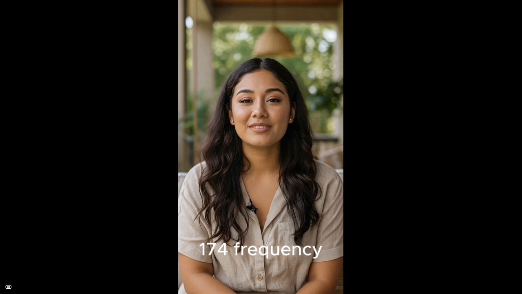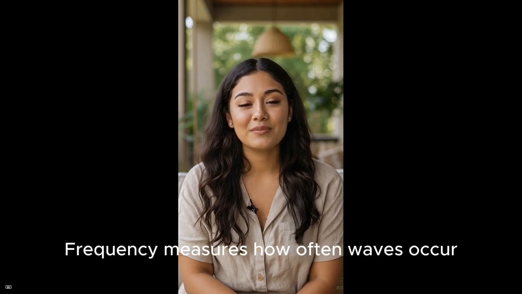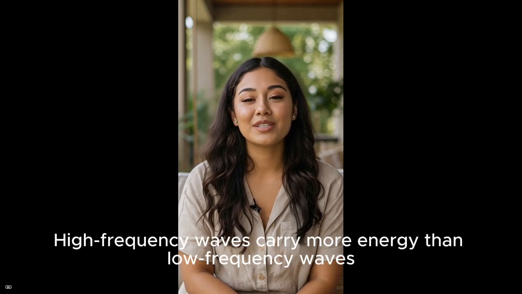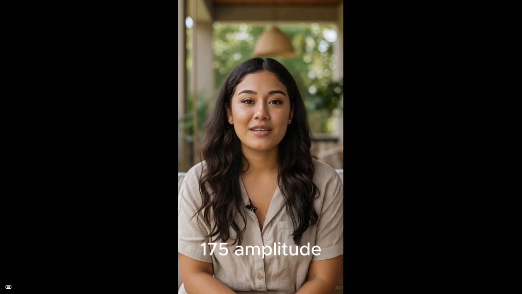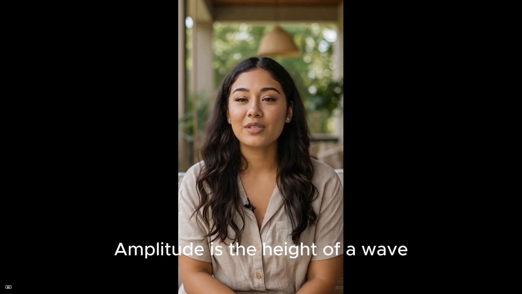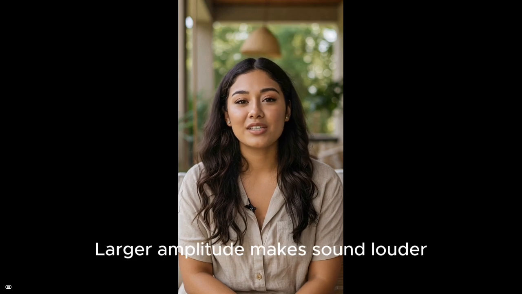174 frequency. Frequency measures how often waves occur. High-frequency waves carry more energy than low-frequency waves. 175 amplitude. Amplitude is the height of a wave. Larger amplitude makes sound louder.